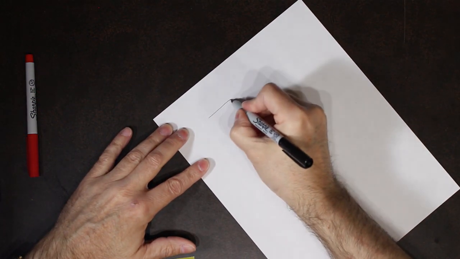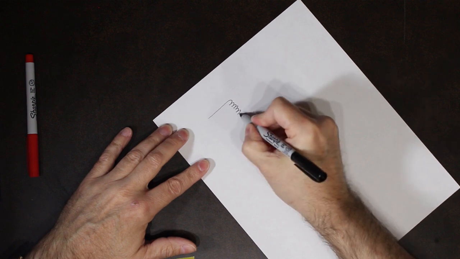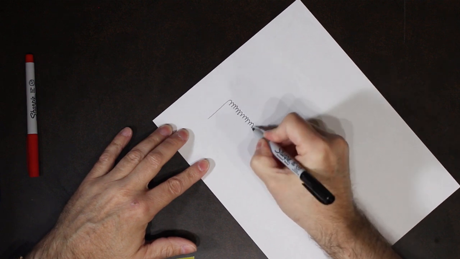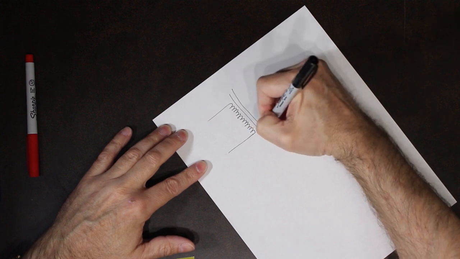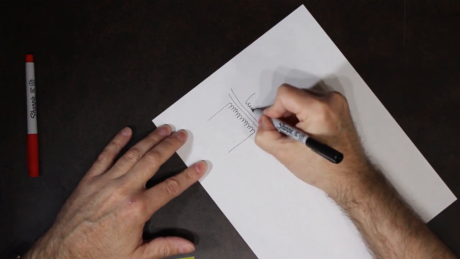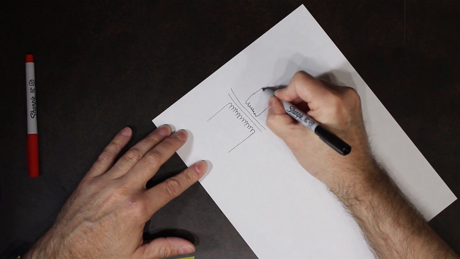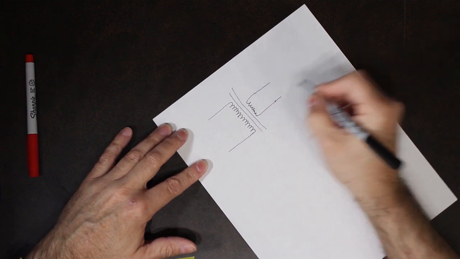All right. So in a transformer, I had said that energy cannot be created nor destroyed, but only changed in form.